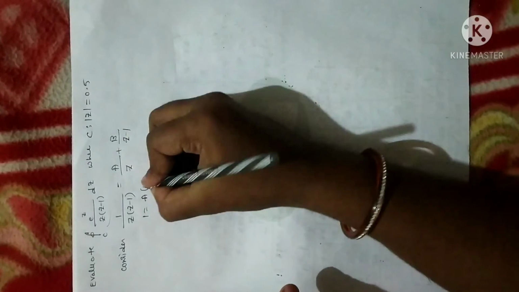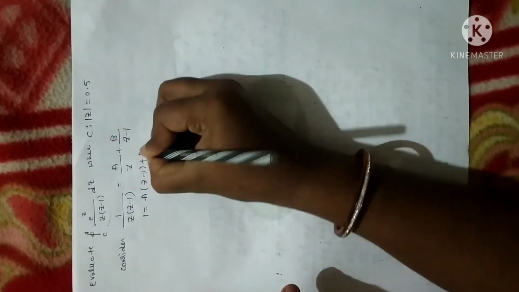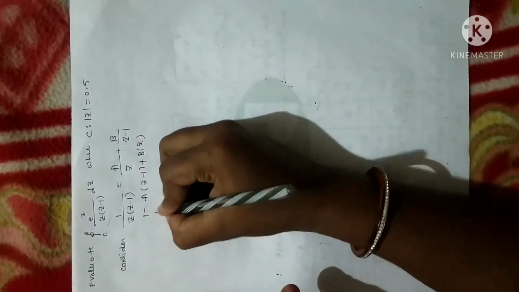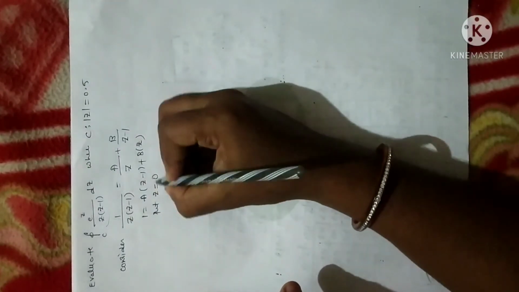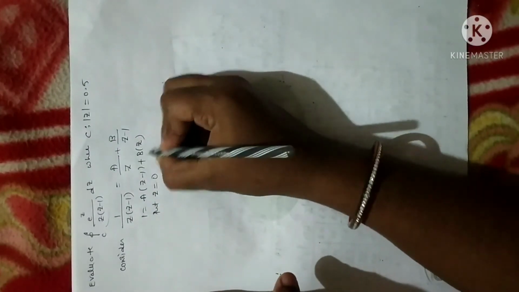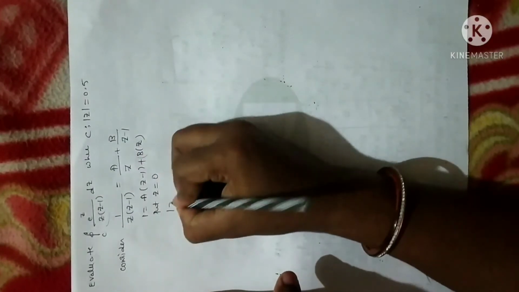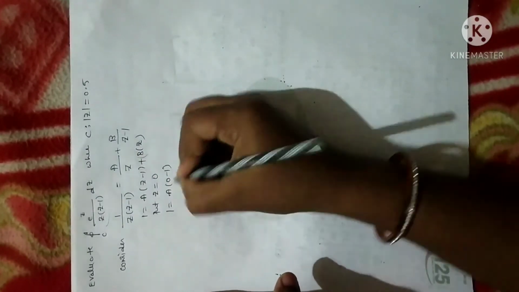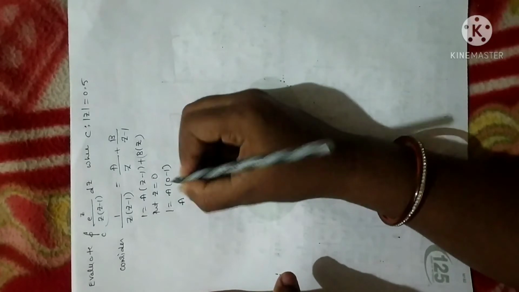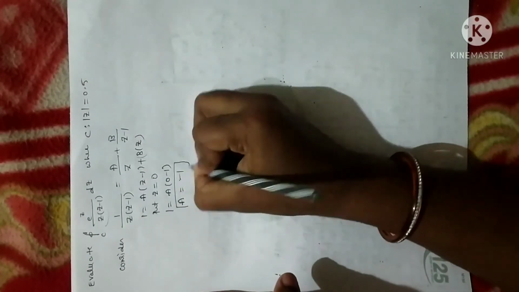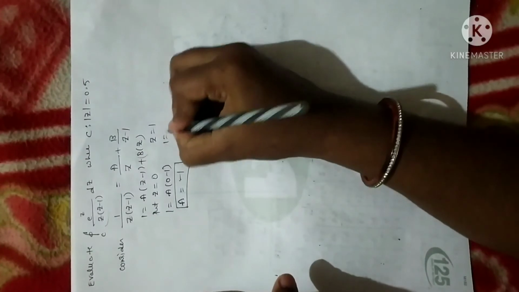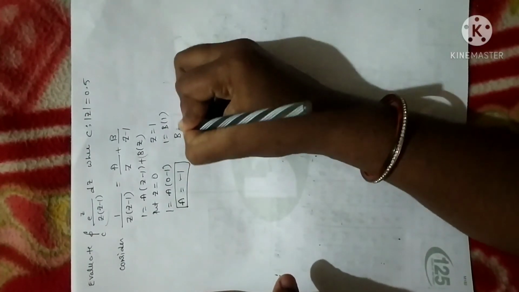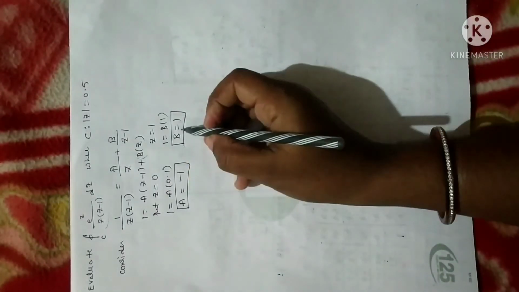So let me solve this. 1 is equal to a into z minus 1 plus b into z. So let me put the value of z as 0 so that you will get the value of a. So when z is equal to 0, the b term goes off. So you will get a into 0 minus 1, so the value of a is minus 1. Similarly, put z is equal to 1 so that the a term becomes 0. So you will get b value 1. Hope partial fraction is known to you. Now a value and b value are obtained.